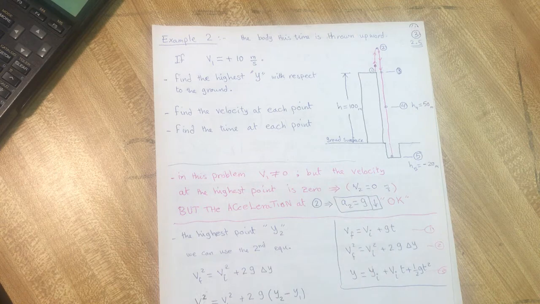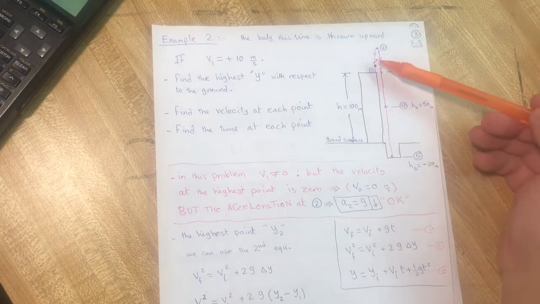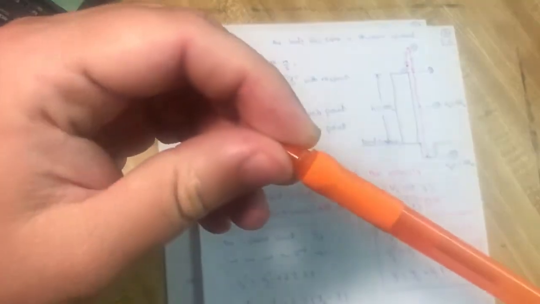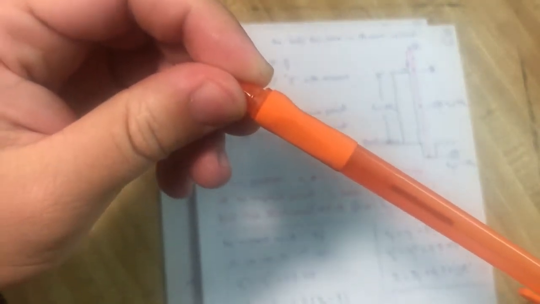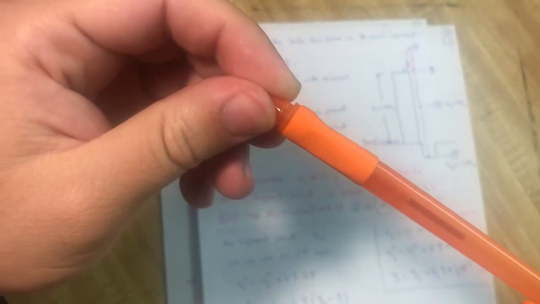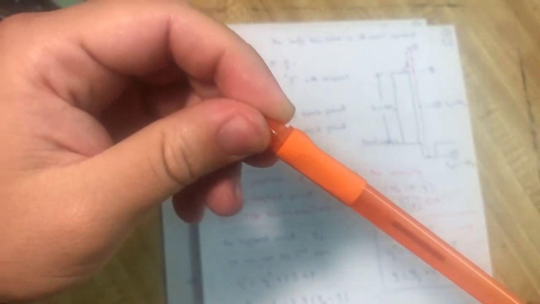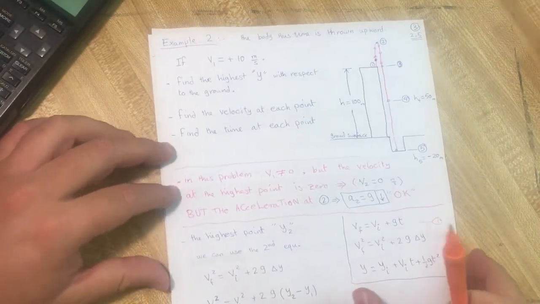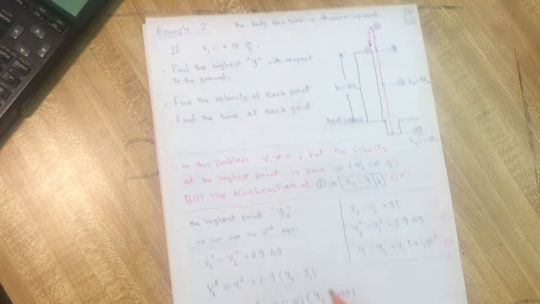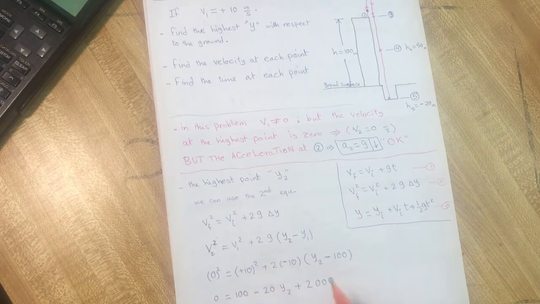And the acceleration is always equal to g, downward, always, even at the highest point. The velocity is 0, but gravity exists, and the acceleration also exists, downward in the negative direction. By the way, I used negative 10, not negative 9.8. It's okay. Now the highest point, which is y2, I need to find it.